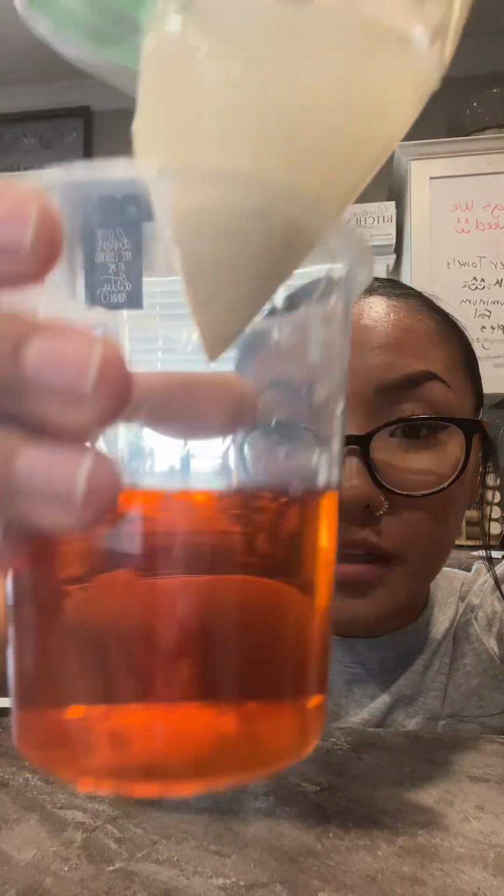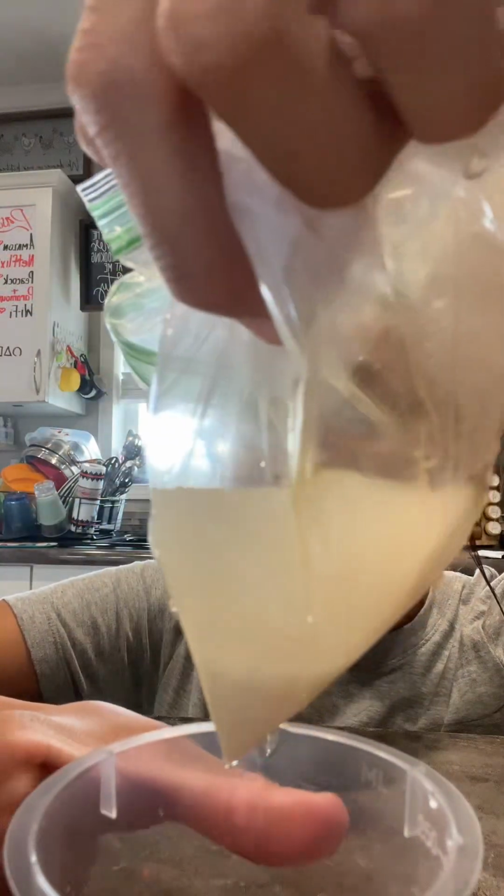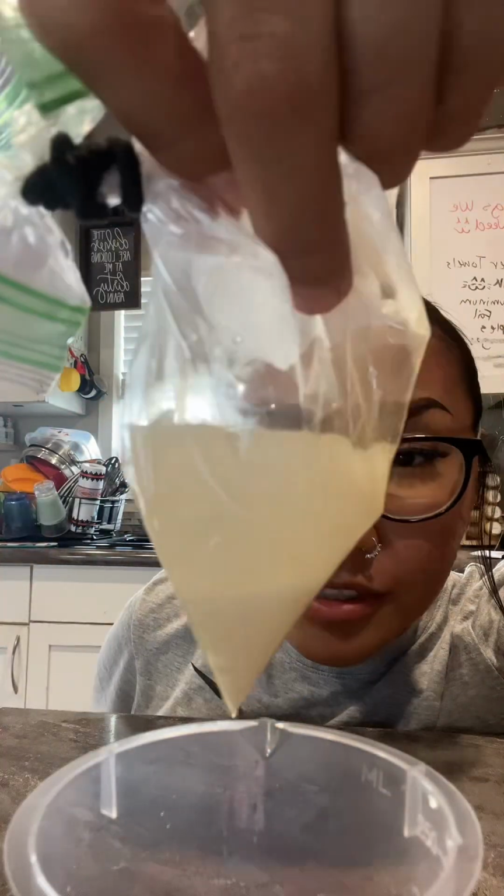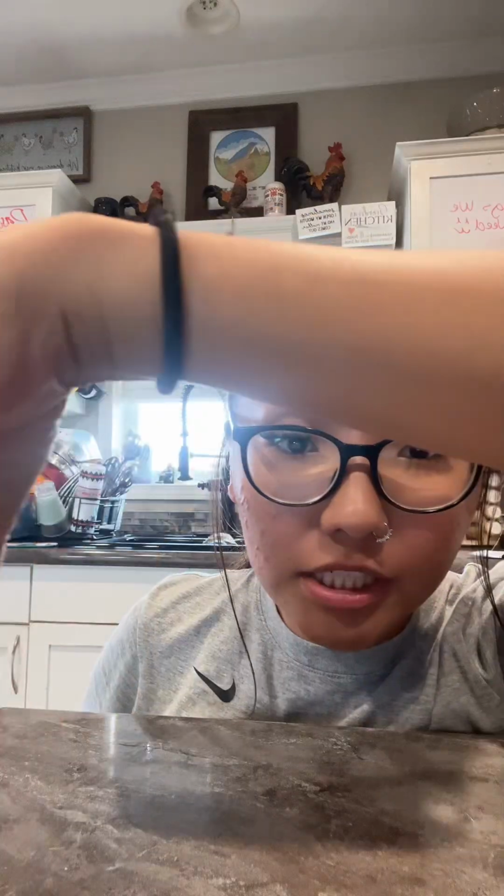It's still this color. But yeah, what was it called? The cornstarch solution didn't go through the bag. So I'm going to write that down for my observation.